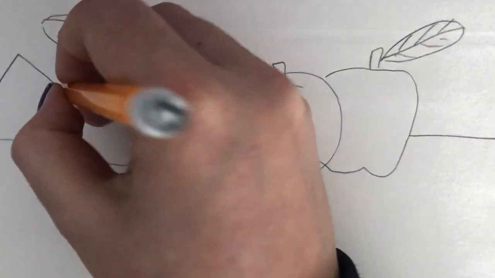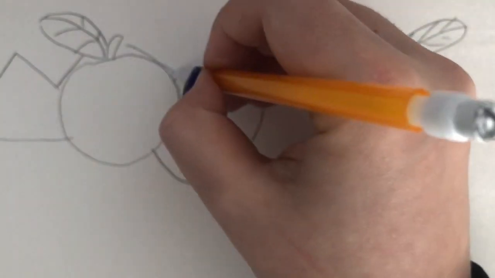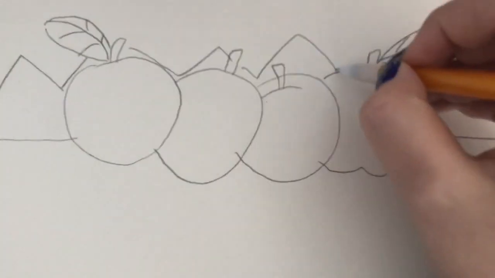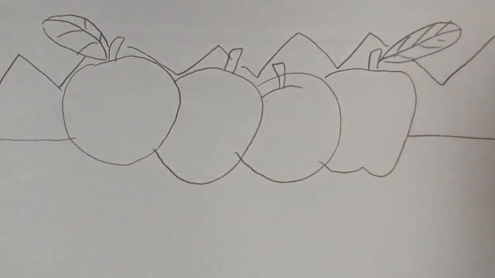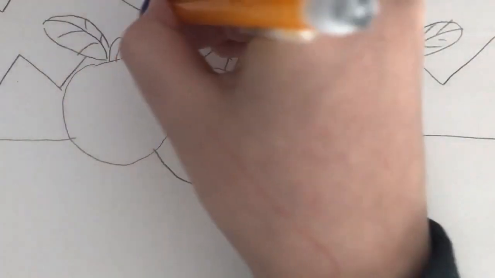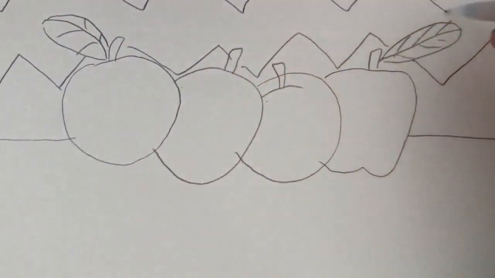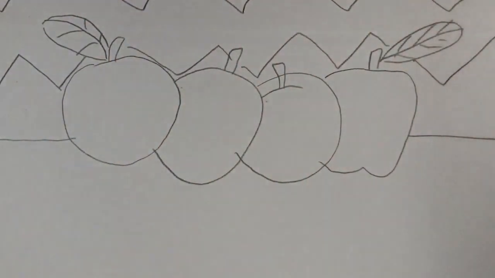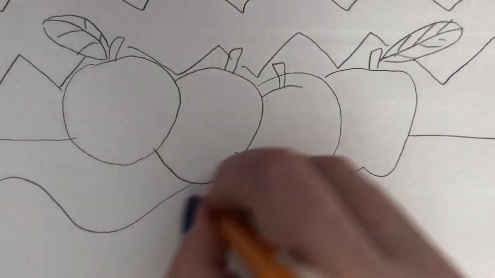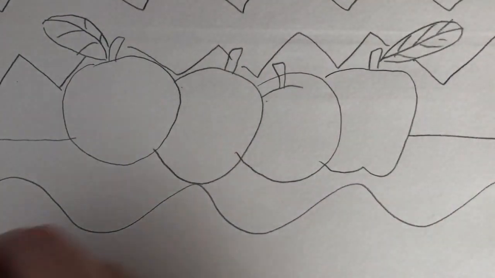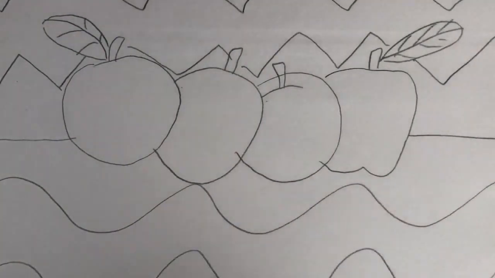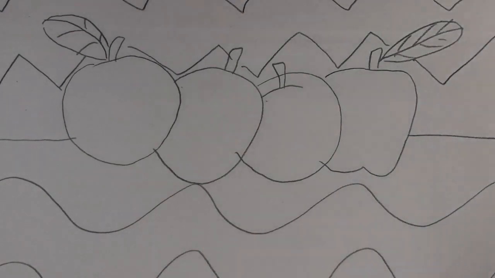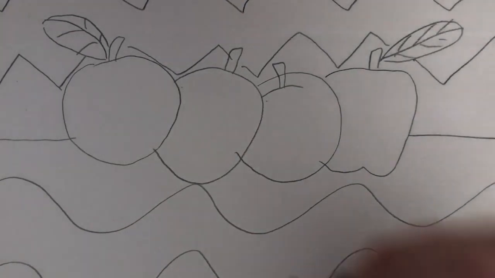I personally really love my zigzag lines, and with the zigzag lines we might have to erase a little bit along the way. So I'm going to have my zigzag lines going all the way up, and then I also am going to have some wavy lines down here too. So I have my wavy lines. The last part is we're just going to add some dots in between.